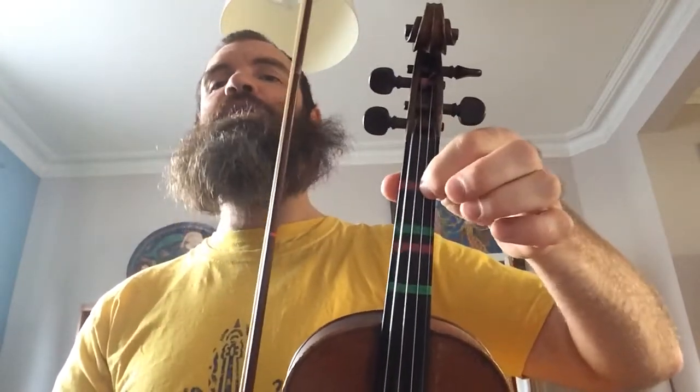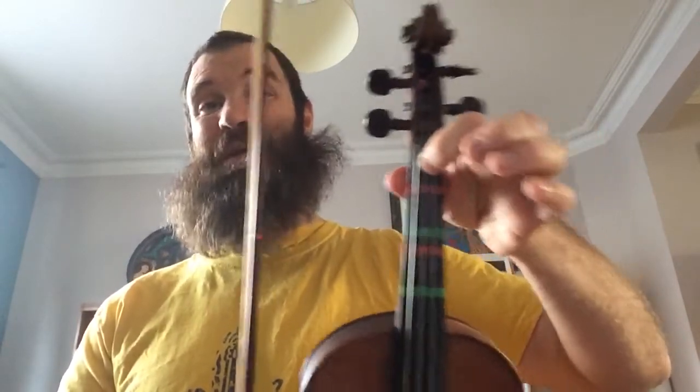Okay, now I'm not going to do a normal first finger. I'm going to do the one that's behind the first finger, which is a B flat. So I've put my low first finger on the A string and I'm going to go B flat. So this is going to be a B flat major scale. Now the next one is tone.